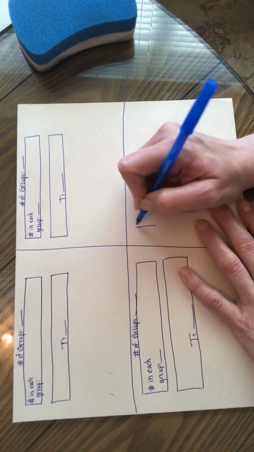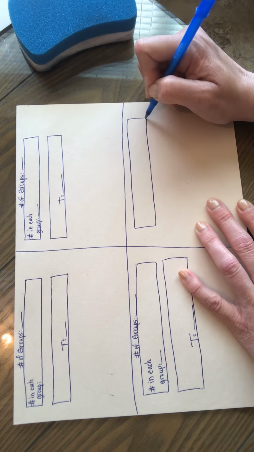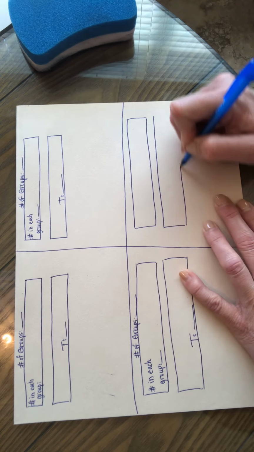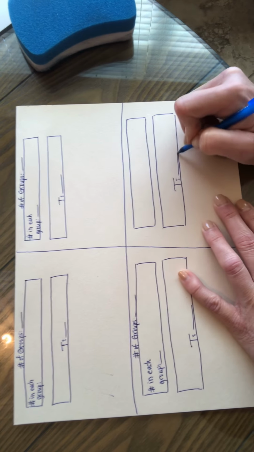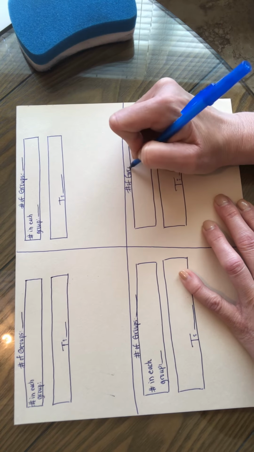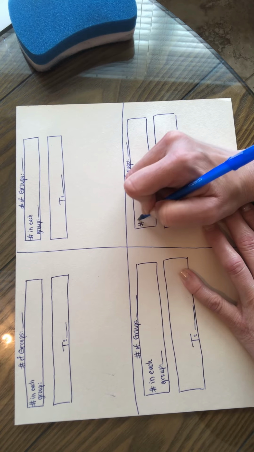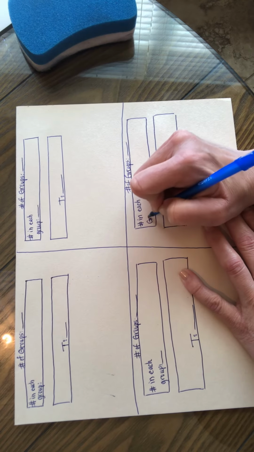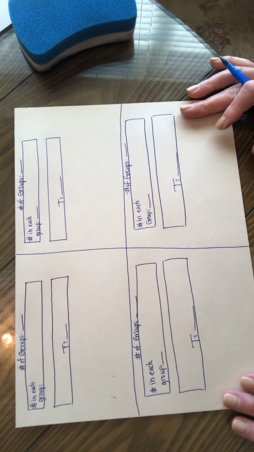And the last one. So we have T for total, number of groups, and the number in each group. Okay?